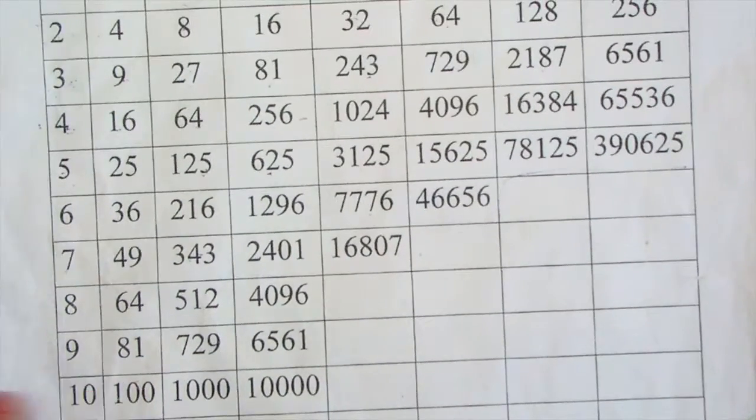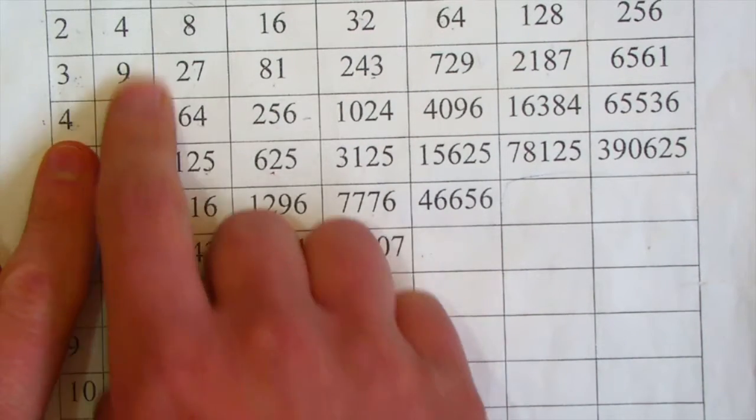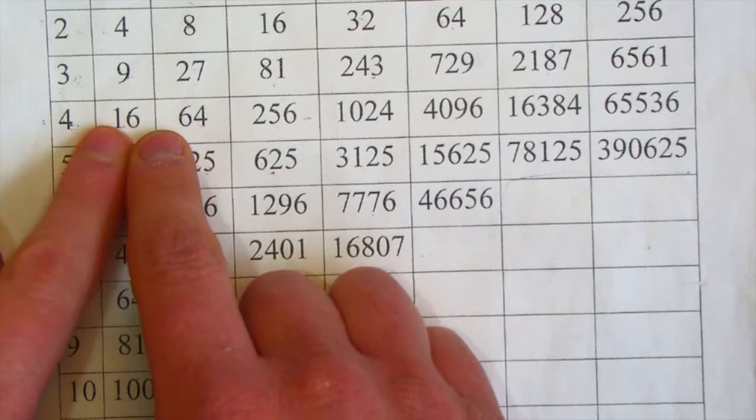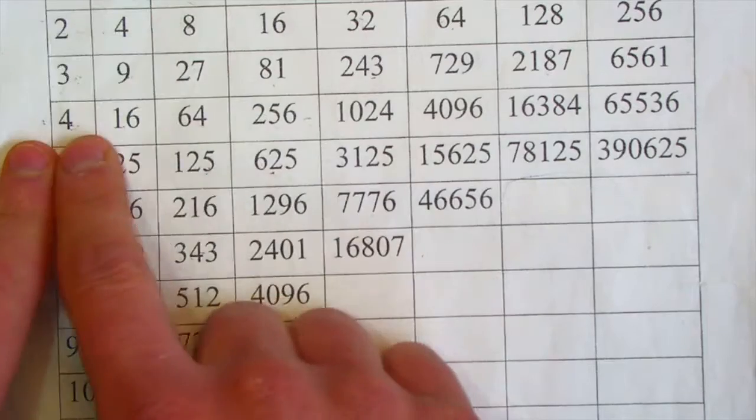All right, let's try another one. Let's start with a 16, end with a 4. You might say, oh, it's a fourth, because a fourth of 16 is 4. Well, hold on. Start with a 16, end with a 4. The exponent is a 2, so that's a square. That's a 1/2, because the square root of 16 is 4. So we're in column 2 like that.